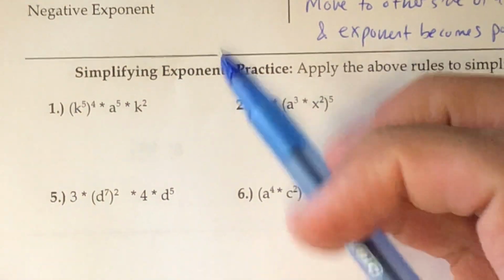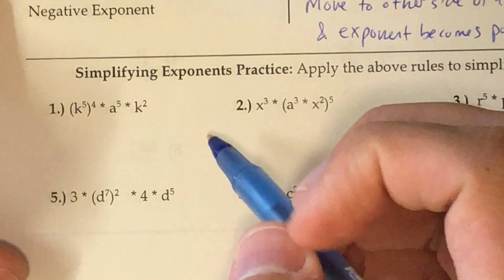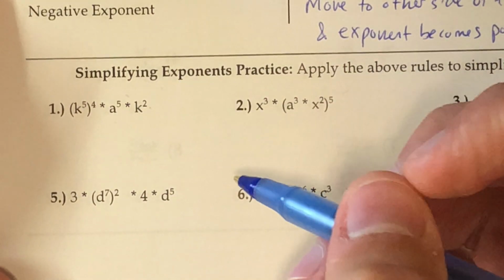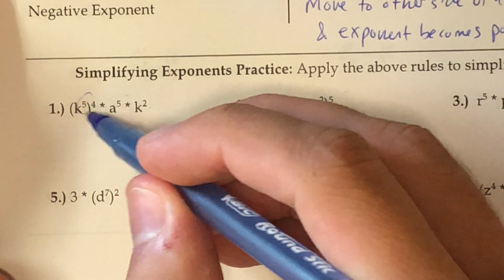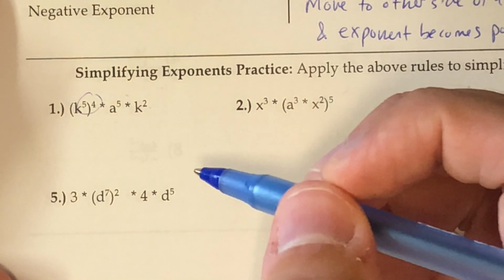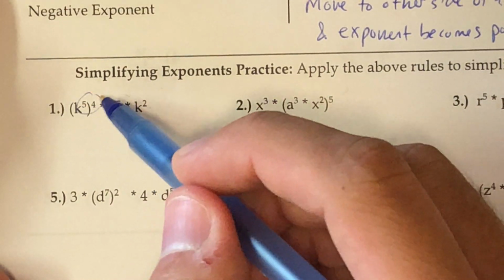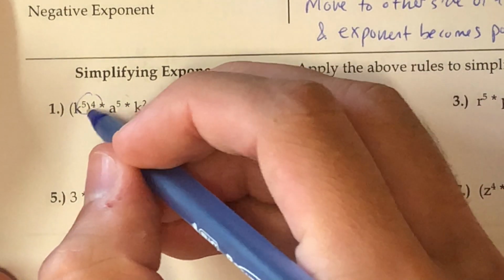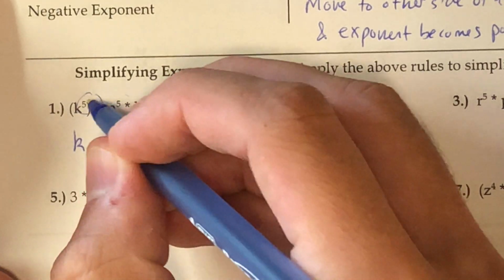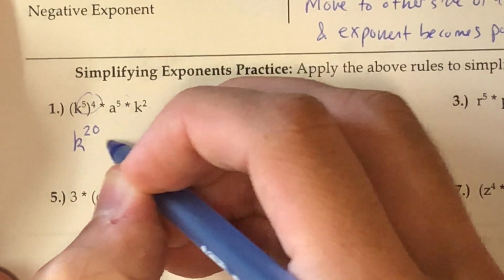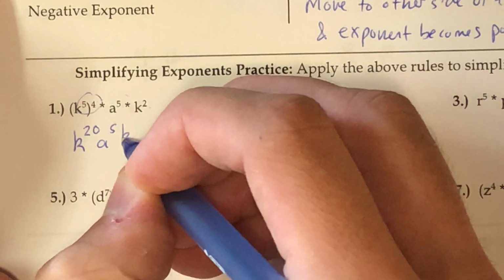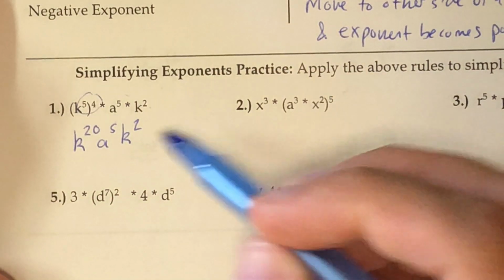So number 1, we've got k to the 5th to the 4th times a to the 5th times k squared. I see a power of a power rule here. With a power of a power, you multiply those exponents. So 5 times 4 would be 20. So we have k to the 20th times a to the 5th times k squared.